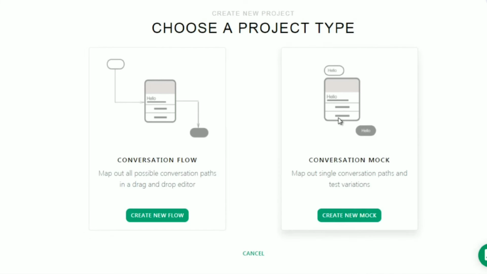There's two types of projects. There's conversation flow, and it says map out all possible conversation paths in a drag and drop editor. And the next thing is a conversation map, which allows you to map out single conversation paths and test variations.